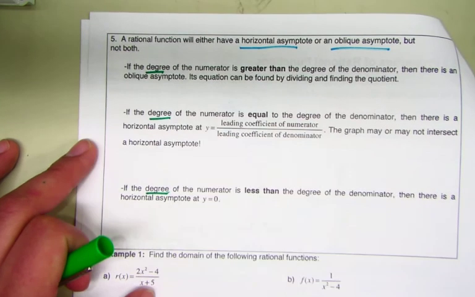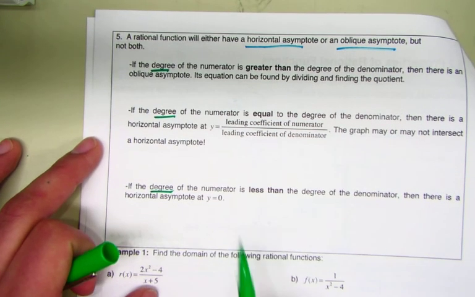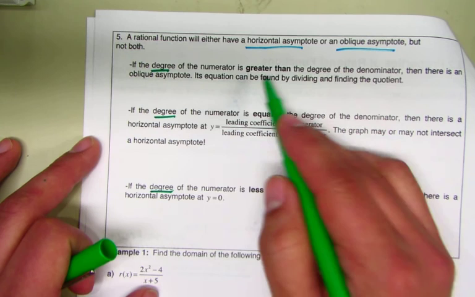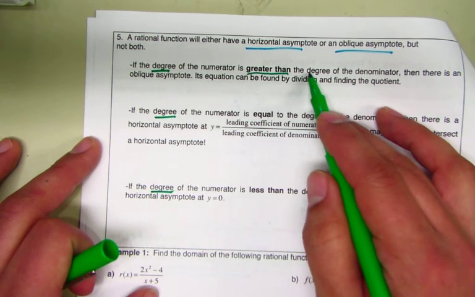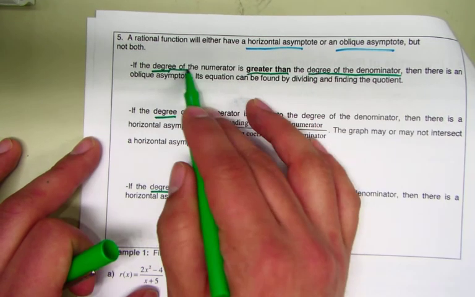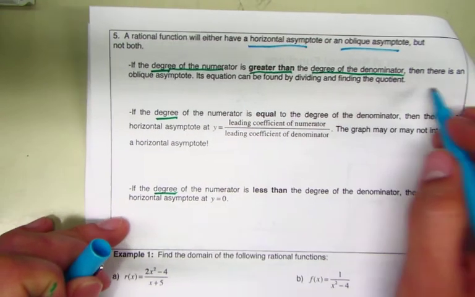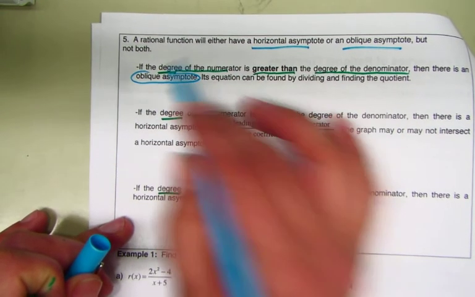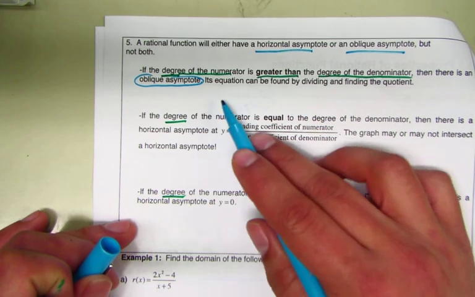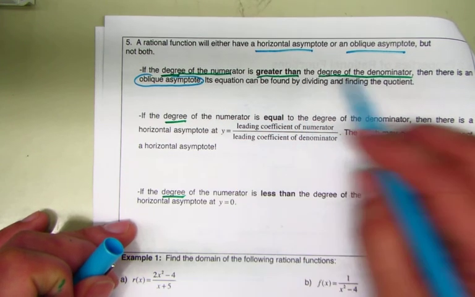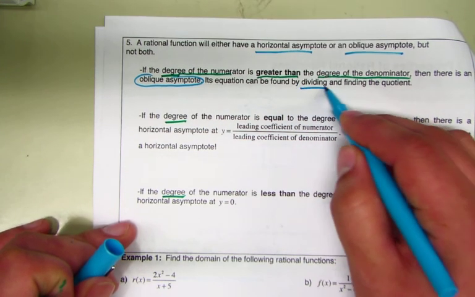There are a few different scenarios that come from this. If the degree of the numerator is greater than the degree of the denominator, we have something called an oblique asymptote. And in order to find the oblique asymptote, you simply divide and find the quotient.